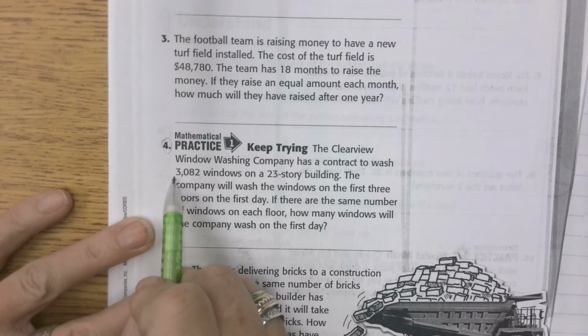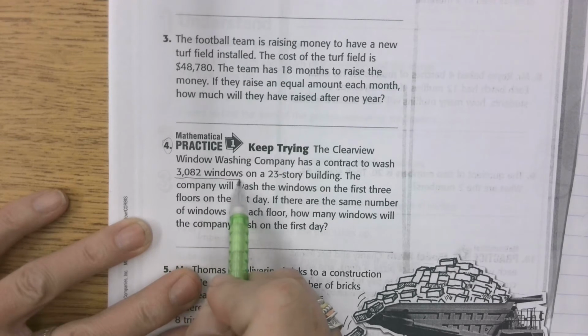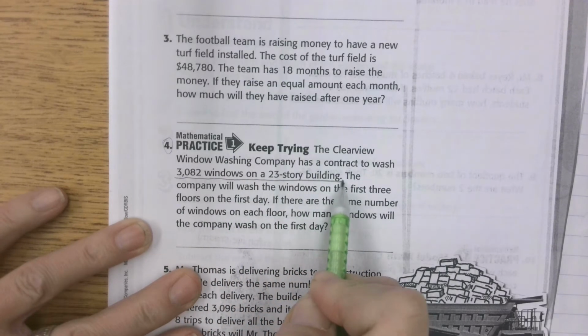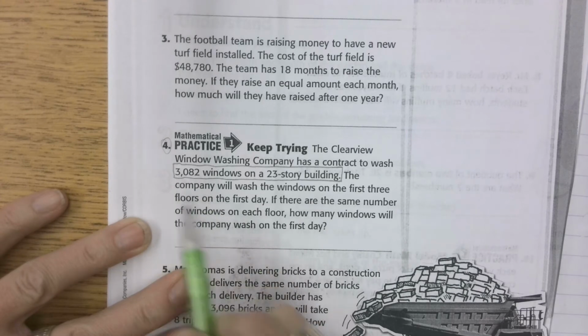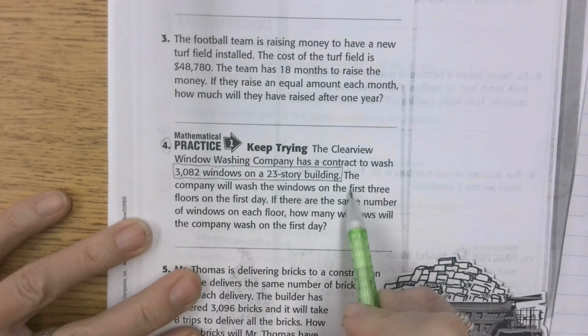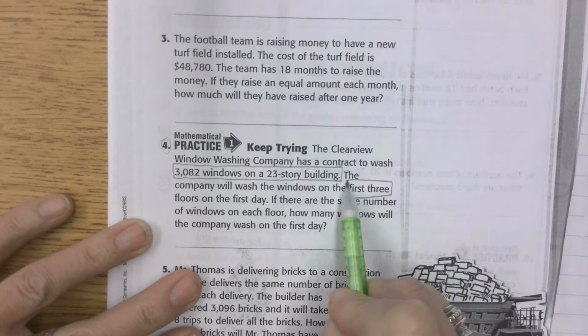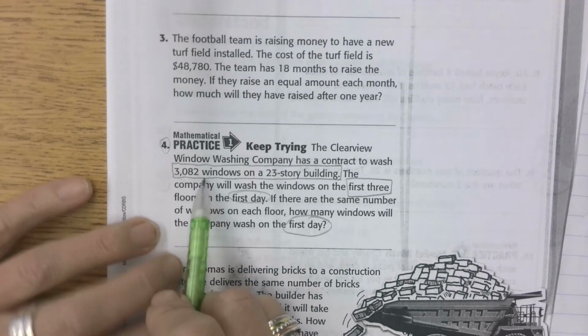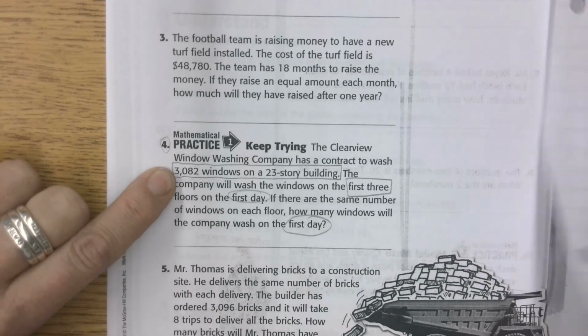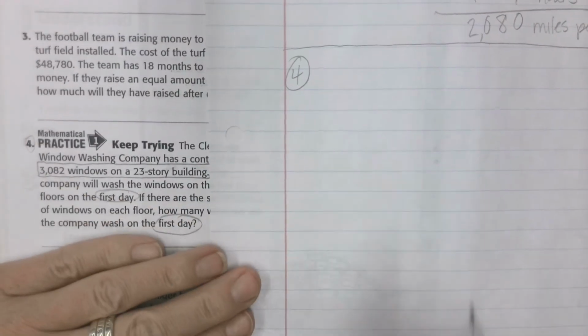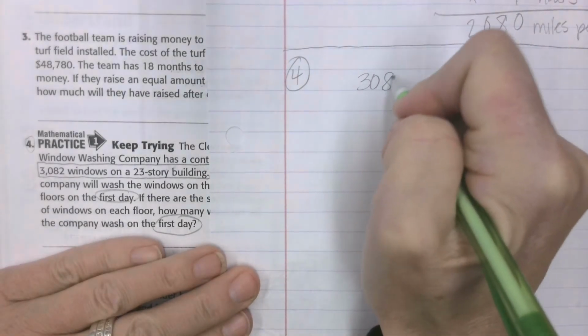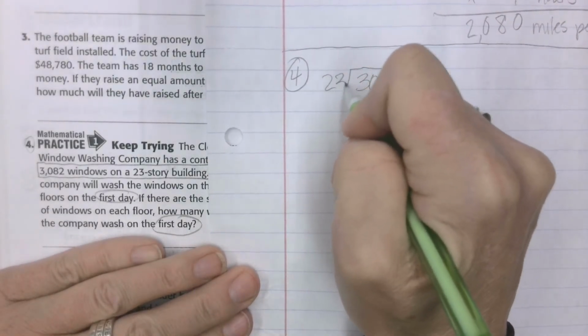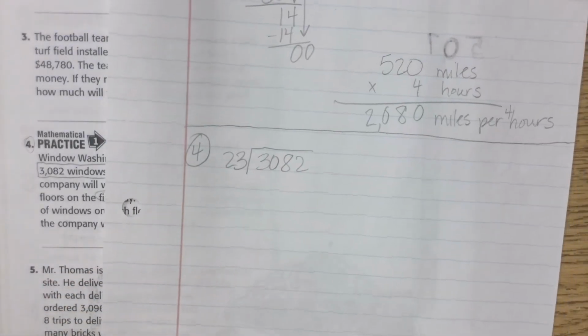So the contract is to wash 3,082 windows, which are on a 23-story building, so that's important. Okay, the company will wash the windows on the first 3 floors on the first day. If there are the same number of windows on each floor, how many windows will the company wash on the first day? Well, first of all, we need to know how many are on each floor. So we'll start by doing 3,082 divided by 23. And that's going to tell us how many are on each floor.